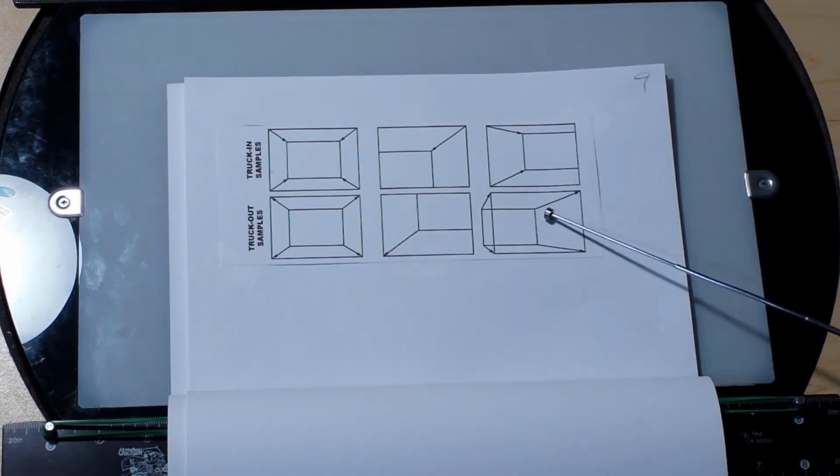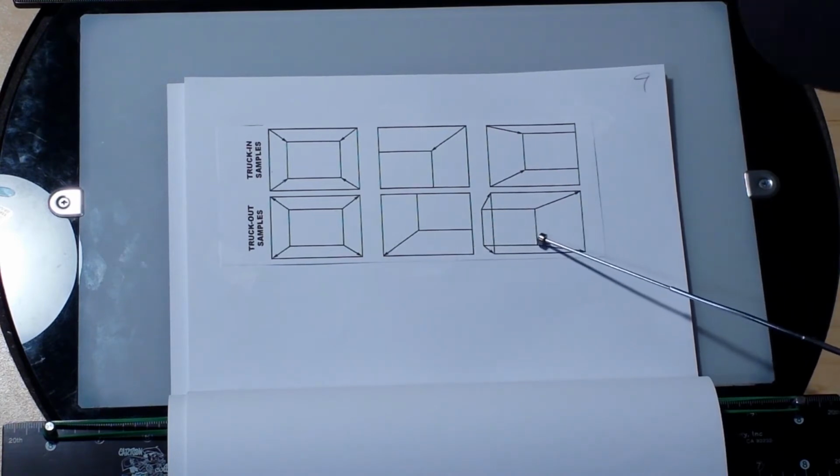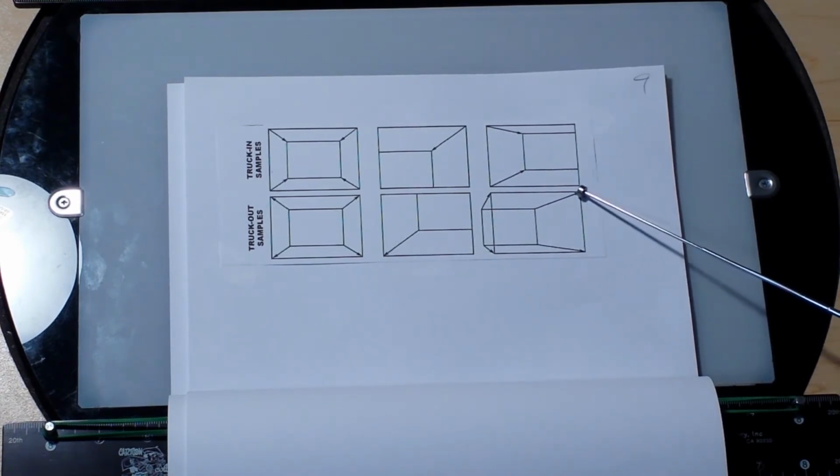This looks almost like a shift truck out, if you will, where the camera starts here and then shifts over a little bit to truck out. Make sure you have enough art room on your panel.